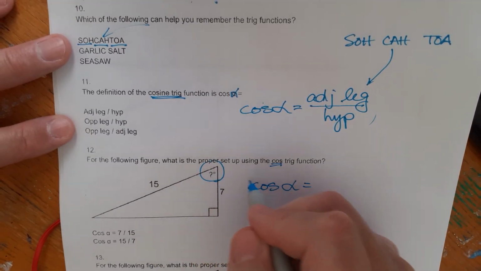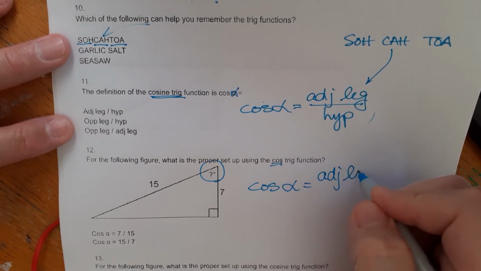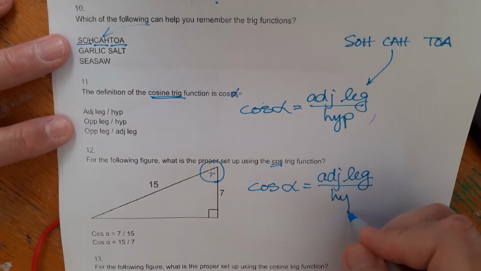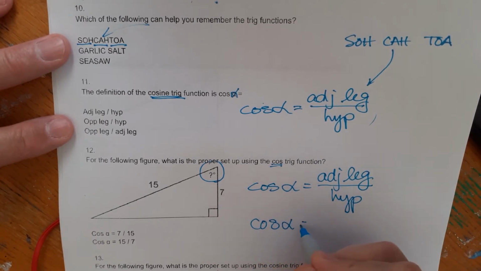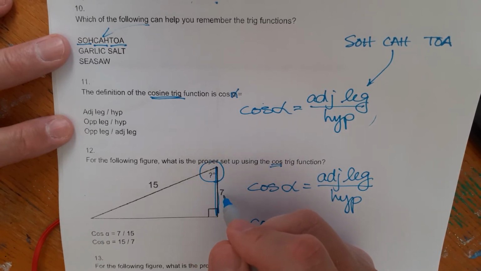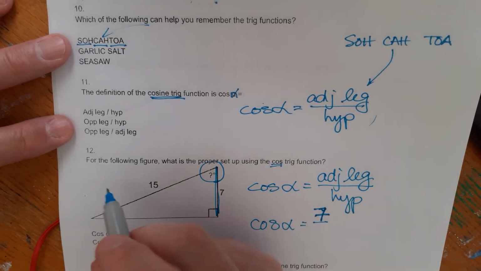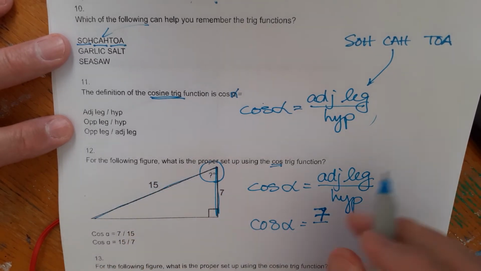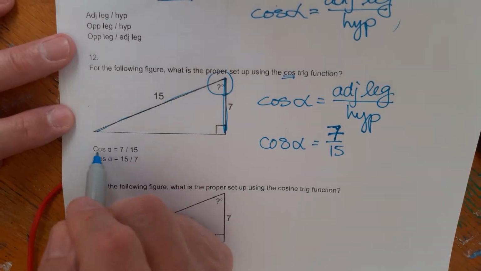So when I say alpha here, I'm already thinking of that angle. Then I say adj leg, that's his definition, over height according to my SOHCAHTOA. Now I'm going to fill this in. Cosine alpha equals, I have an adj leg, that's the leg adjacent or next to the reference angle, 7. There's a fraction, 7. And then over height, the hypotenuse, the longest side right here, is 15, so that goes in the fraction like this, right? Cosine alpha equals 7 over 15. Oh, and so I marked this one right here.